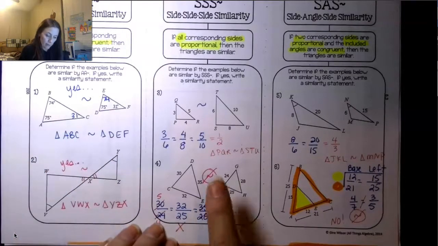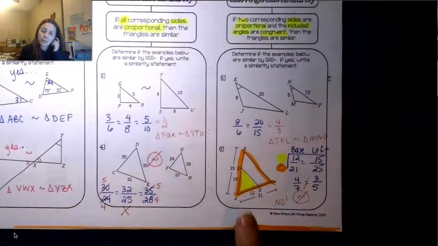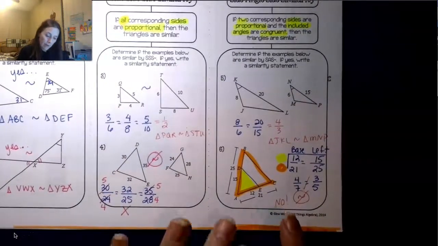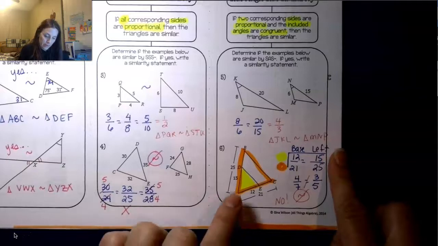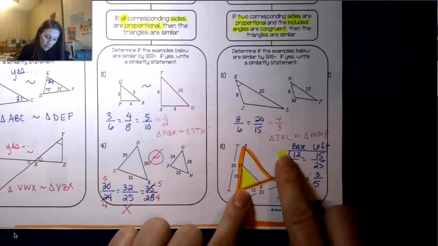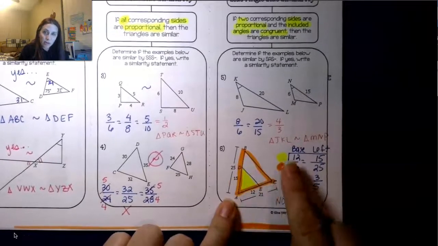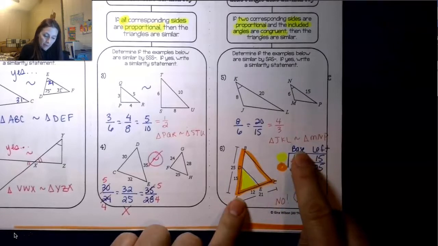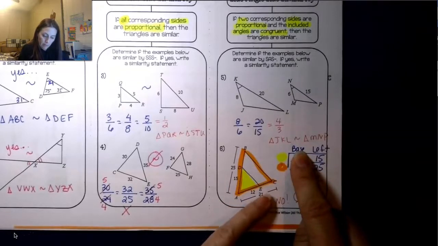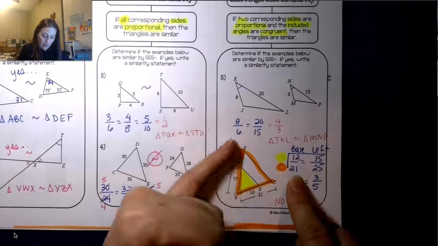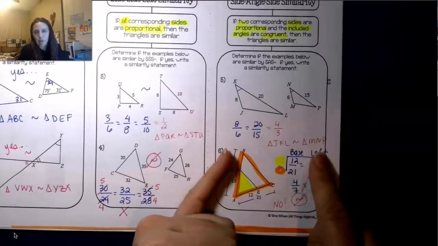It's not going to reduce, so not similar. Now over here it's a little bit tricky because they do overlap. So I made one of my charts, and I did this yellow triangle here, put it on top, orange triangle here, I put it on bottom, and then I put the base, the bottom numbers over here, and then the numbers that are over here on the left I put here, and I called it left.